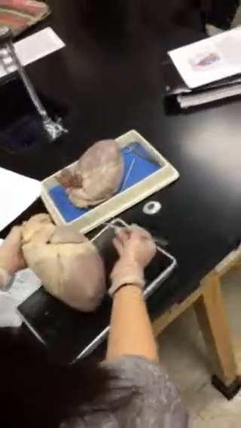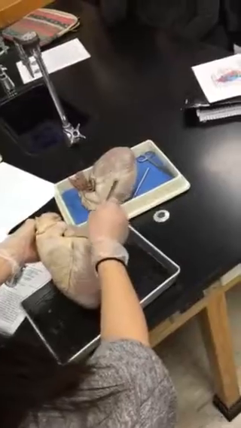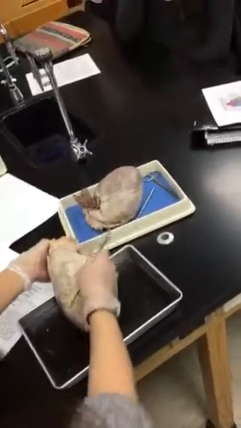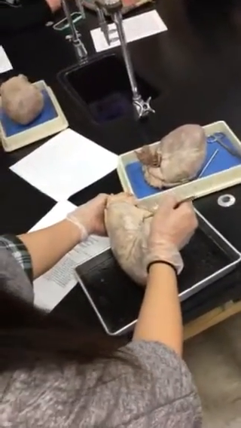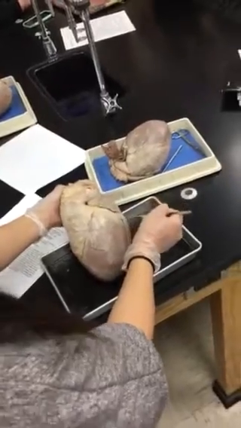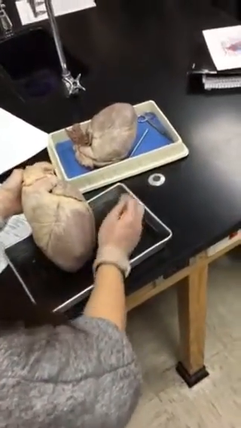Okay, so we have the left coronary artery coming around. We have it branching into the LAD. We also have another branch that's going to go around the circumference of the heart. This is your circumflex artery.